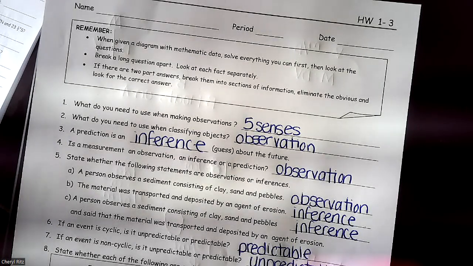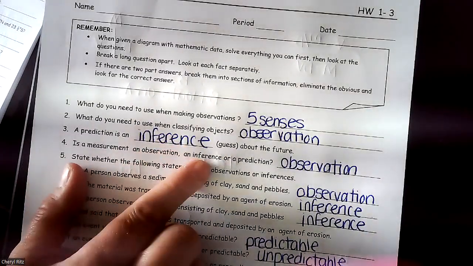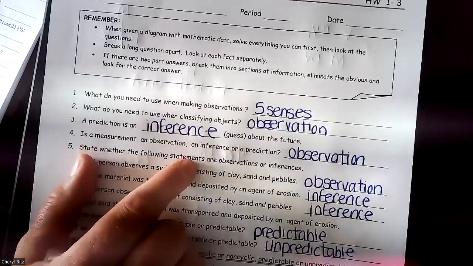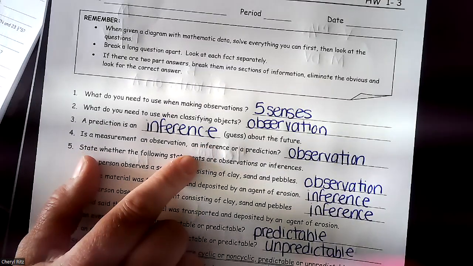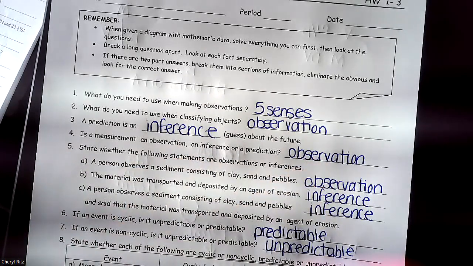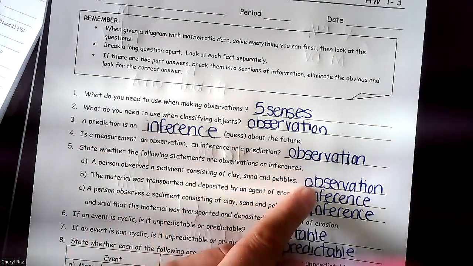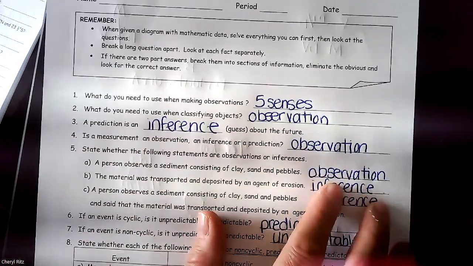We're reviewing it quickly. A prediction is just an inference, which is a guess about the future. A measurement, so using an instrument to measure, that's still an observation. Instead of saying, wow, that's a big rock, now you can use a scale to say, wow, that's a 10-pound rock. Still an observation, not an inference. It's not a guess.